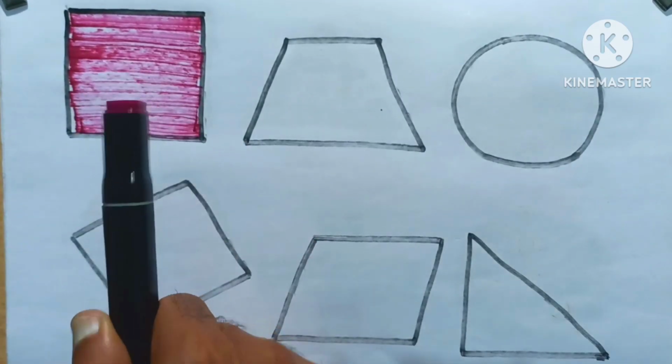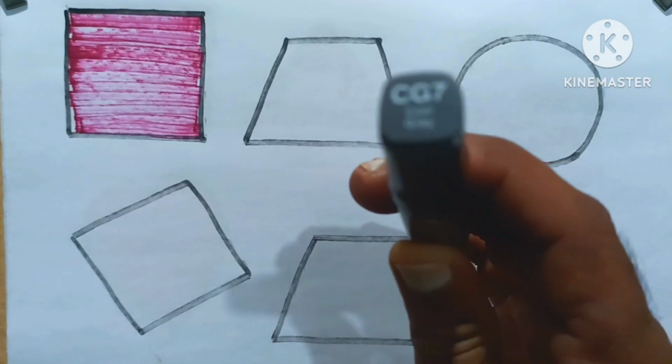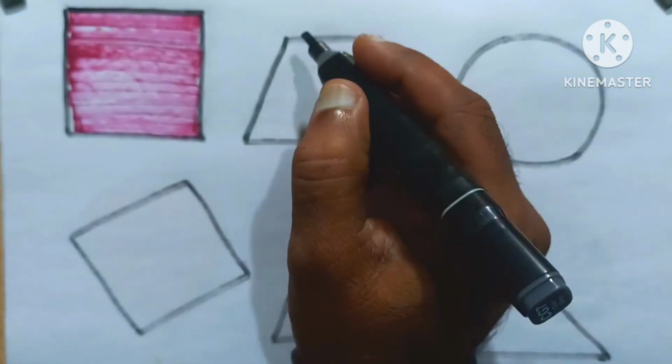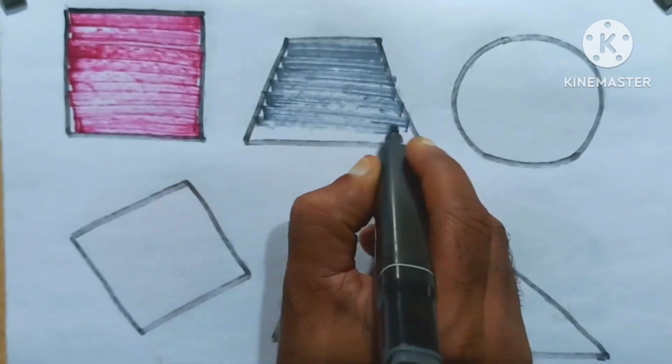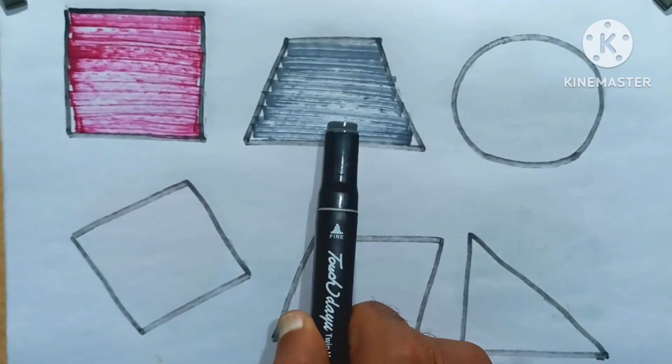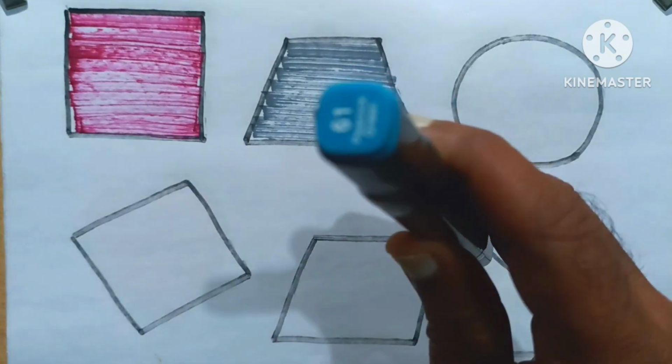Old red color, cool gray color. It's a cool gray color, peacock green color.